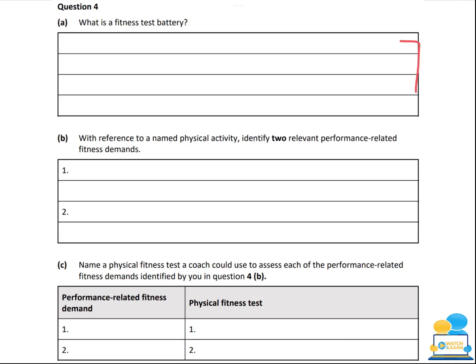Next will be a fitness test battery, so describing what that would be. So your definition there would be of your collection of fitness tests which are generally done one after another on the same day. Okay, and why is it done? Well, that's to measure the components of fitness that are relevant for a particular sport.